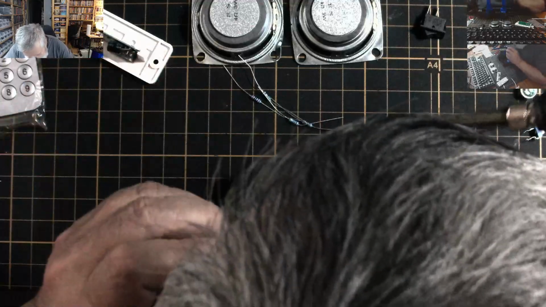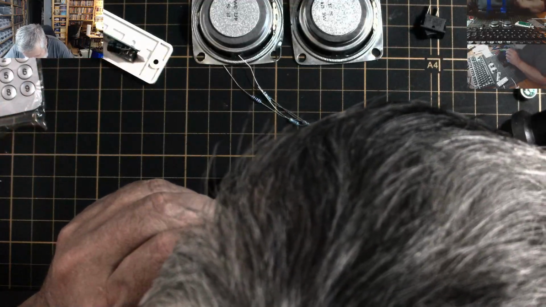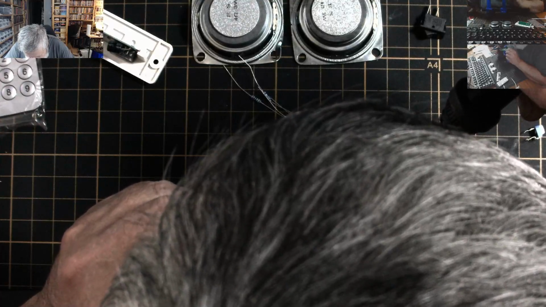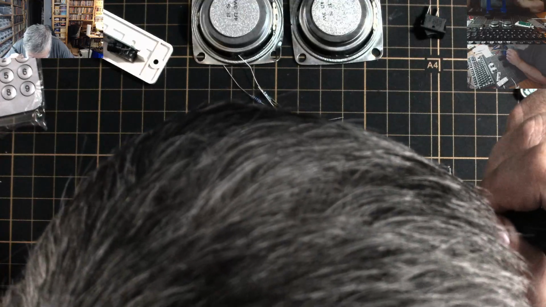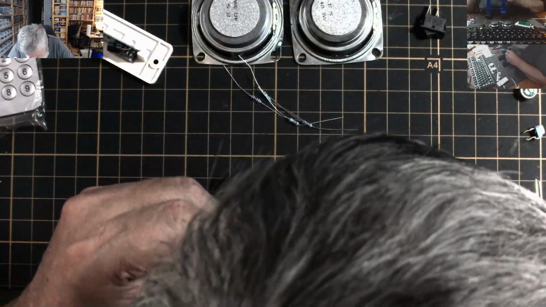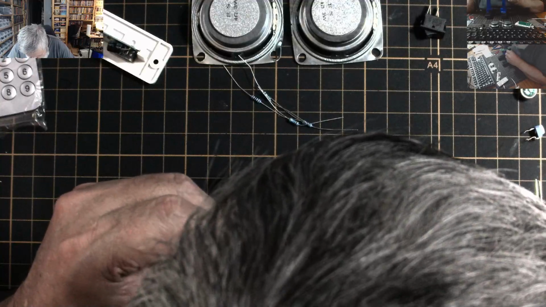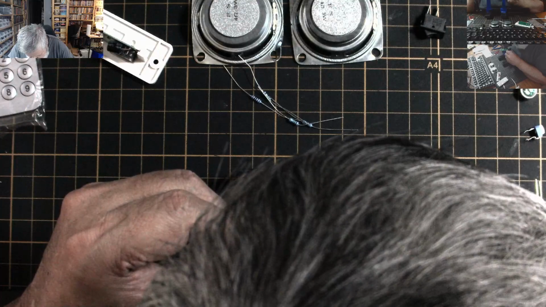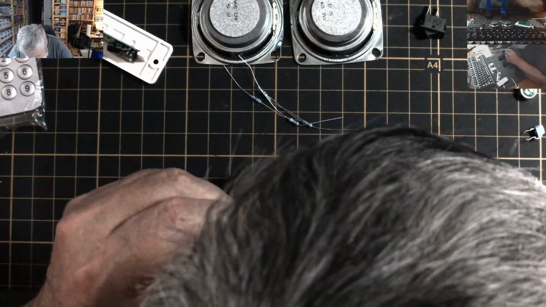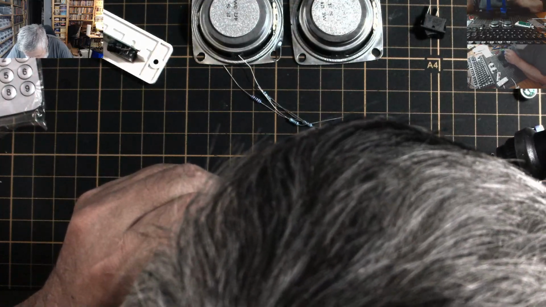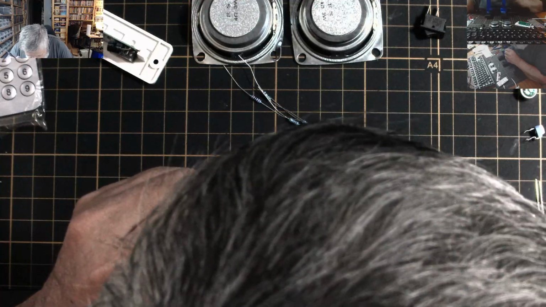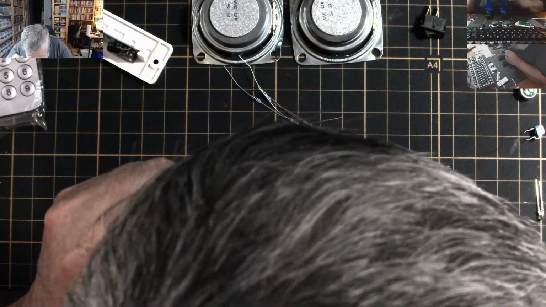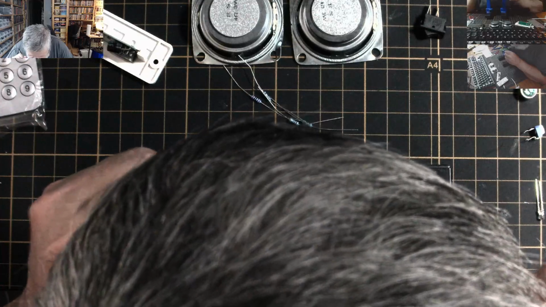Okay, so let's see, Mr. Capacitor. I think I'll do one leg and then straighten out the capacitors, make sure. I might not have to. They're on pretty good. And there we go.